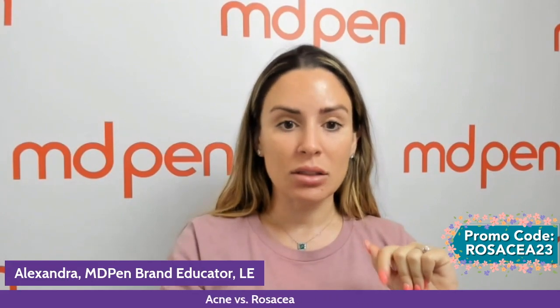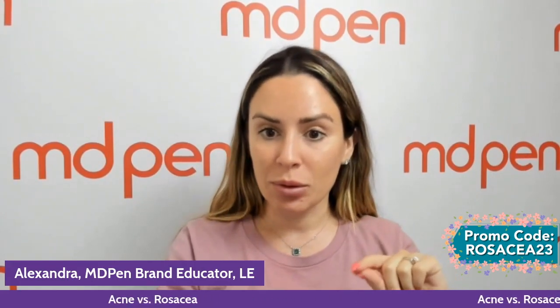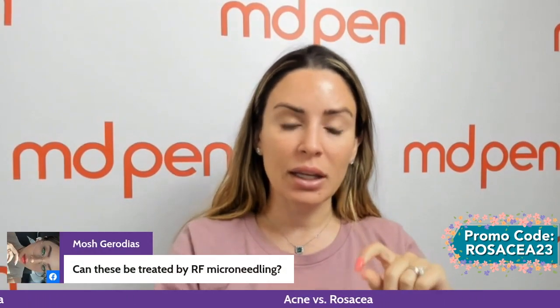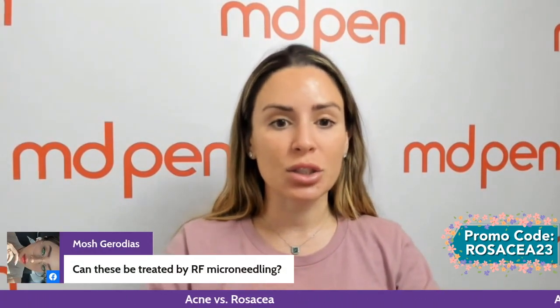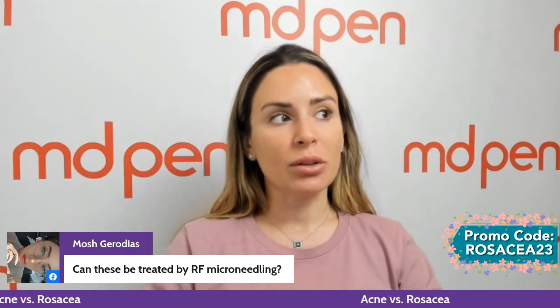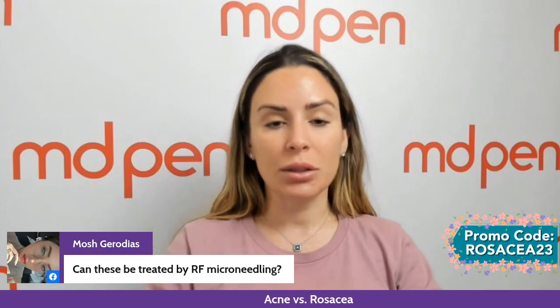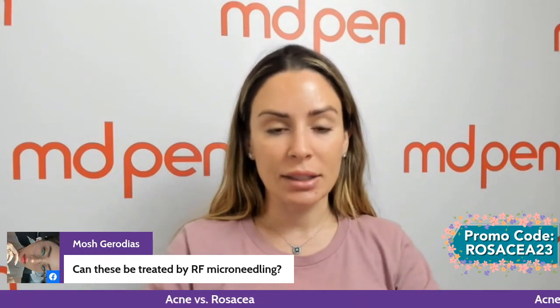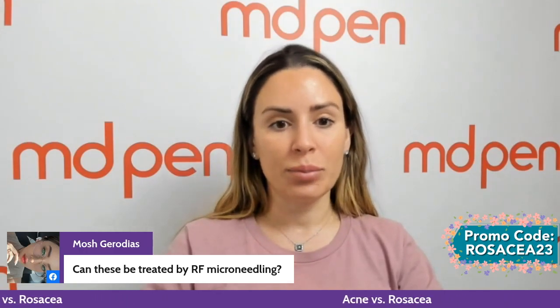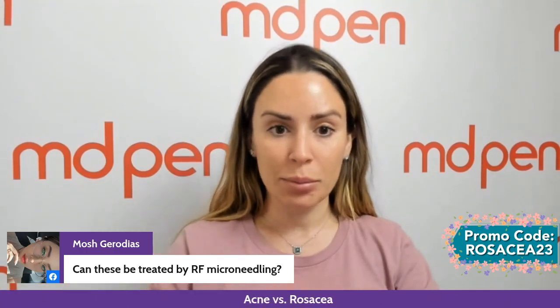Now, because these are pustules and papules, I do see a question about RF microneedling. My personal preference is to get it under control. Often RF microneedling companies will tell you, yes, you can treat overactive acne. Yes, technically you can, but you are putting your patient at risk for skin purging.